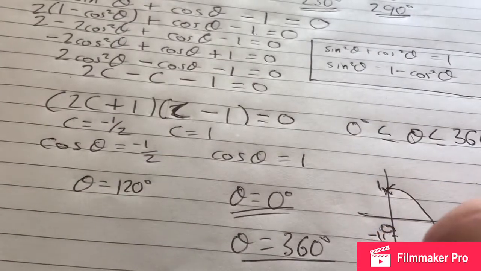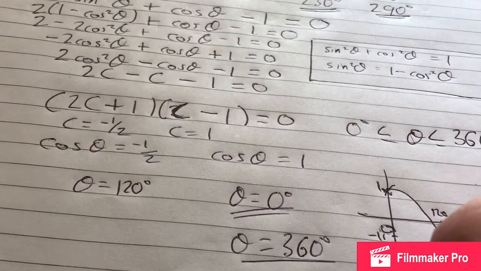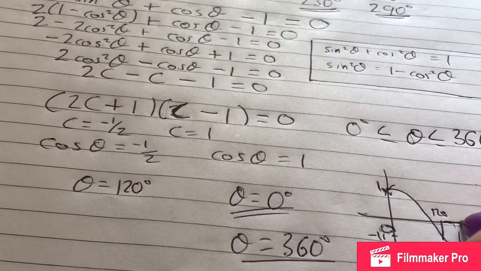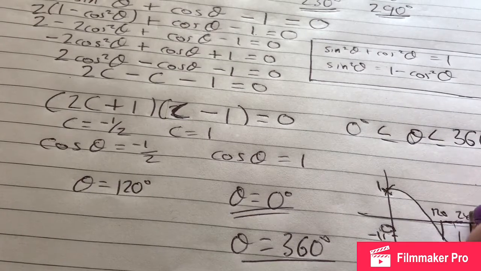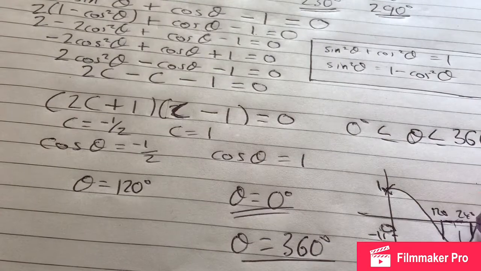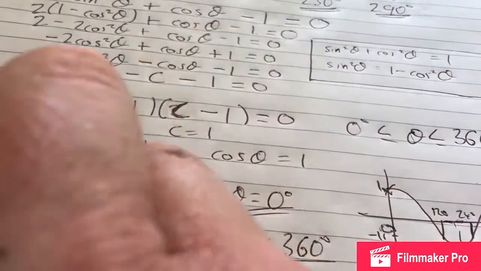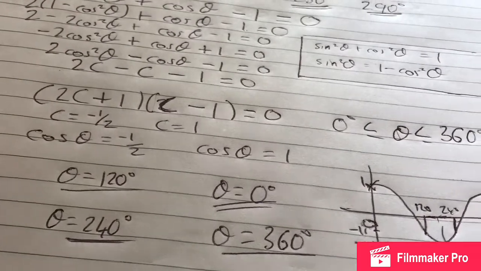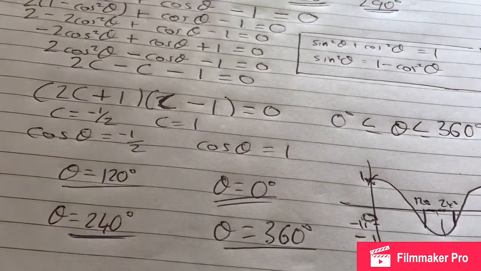There's negative a half. It's going to be about there. 120. Look at that. That's 60 degrees away from 180. So imagine going 60 degrees the other way. From 180, you should get 240. You're just using the symmetry. Or you can do 360 minus 120. So theta equals 240 degrees. Again, I can't emphasize enough understanding how to find your multiple solutions with the graph.